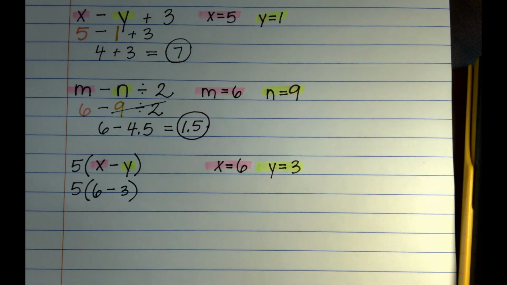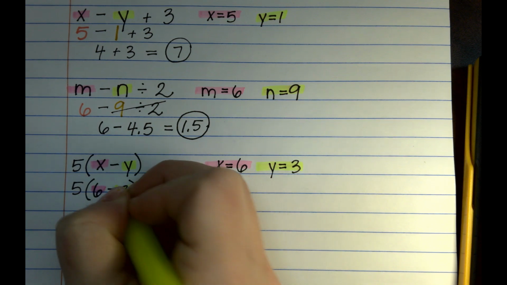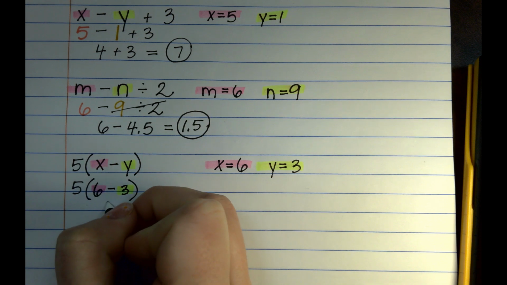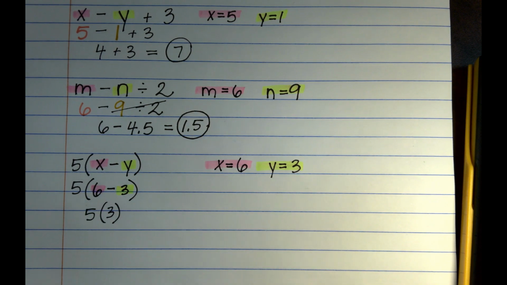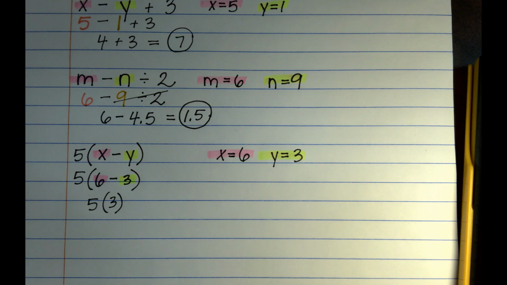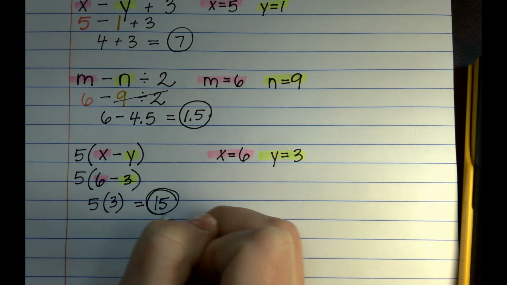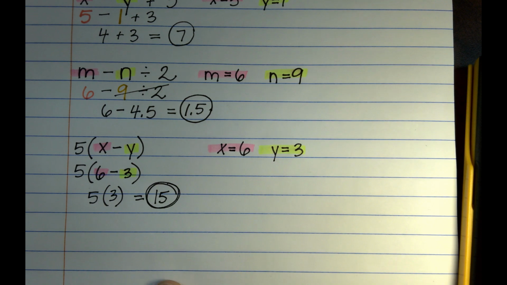And I'm going to highlight those just so we can see where they're coming from. And then 6 minus 3 is 3. And we still have 5 and 3. So 5 times 3 is 15. Very good. That is wonderful, you guys.